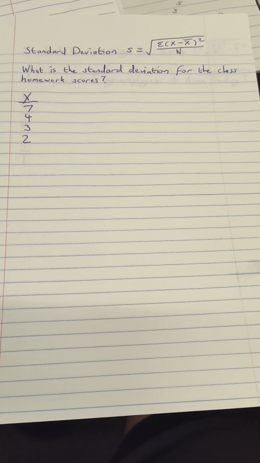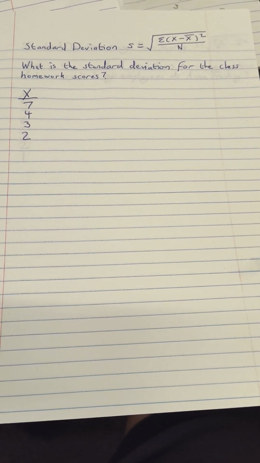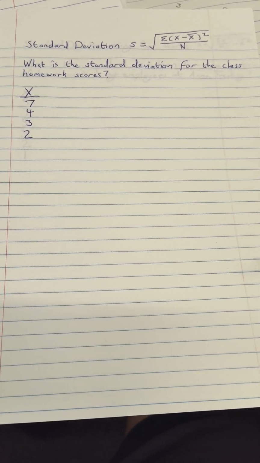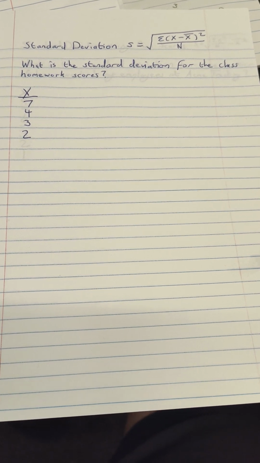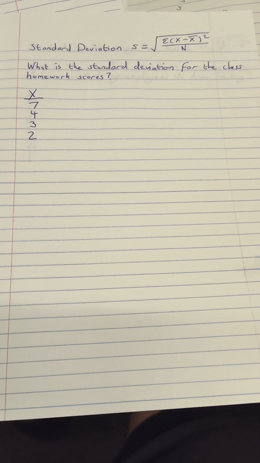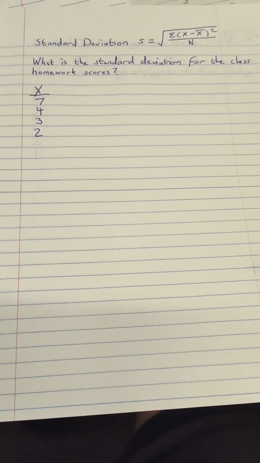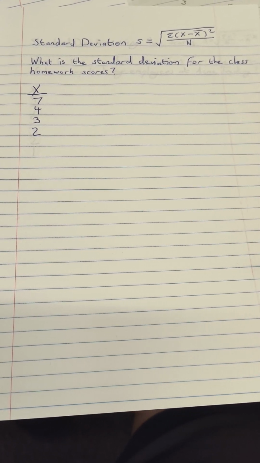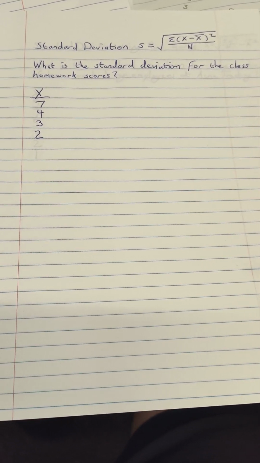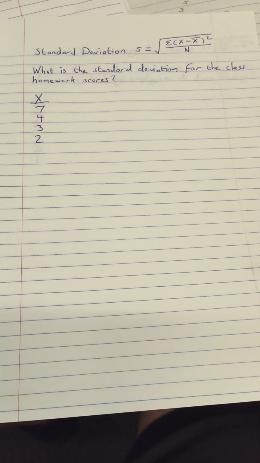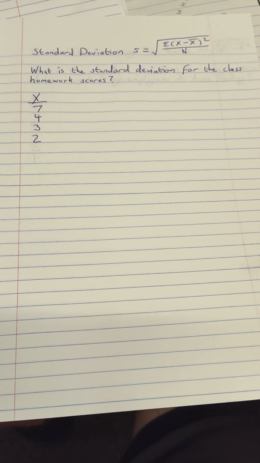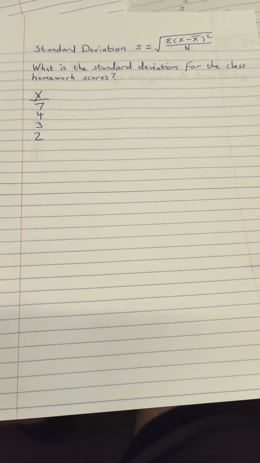David Bugg. I'm going to take a look at an example of how to calculate a standard deviation. So we're going to find the standard deviation for the class homework scores listed here. We've got 4 students who've got 4 grades of 7, 4, 3, and 2. Looks like they didn't do very well. And we're going to calculate what their standard deviation is.